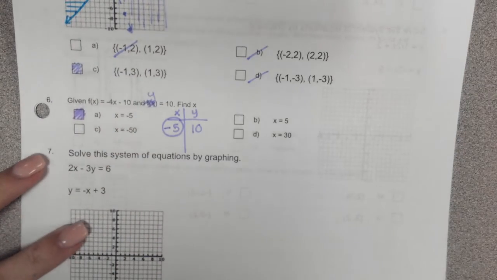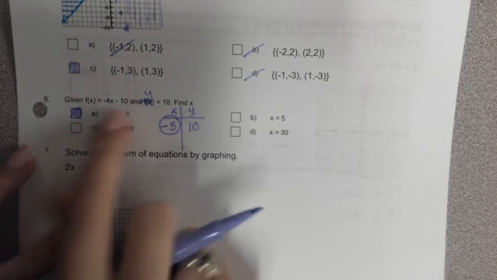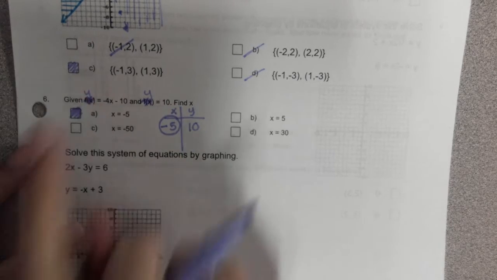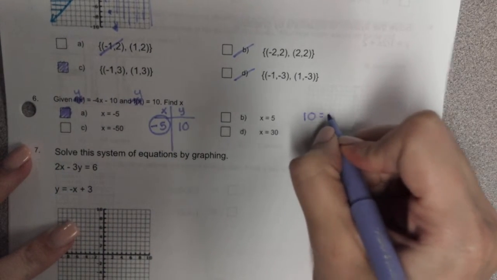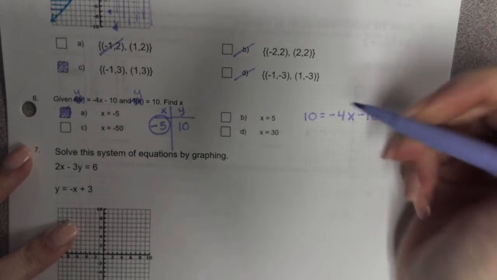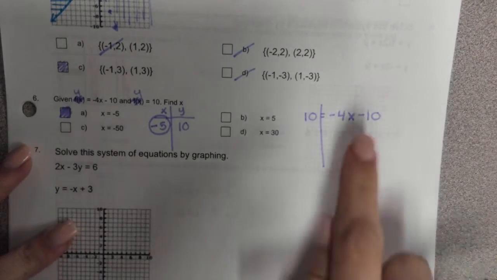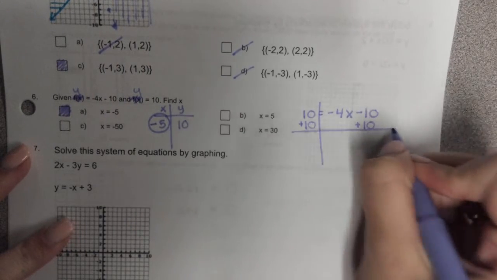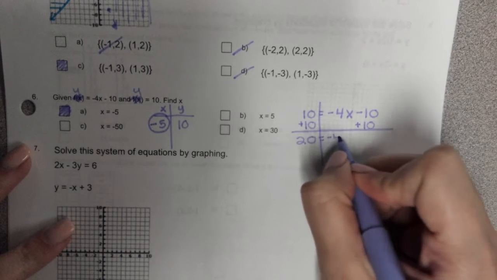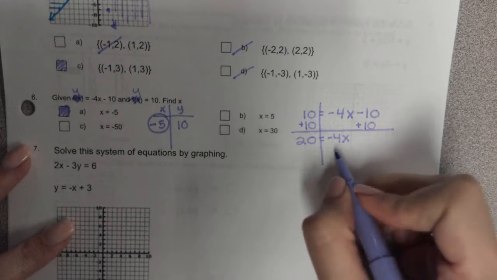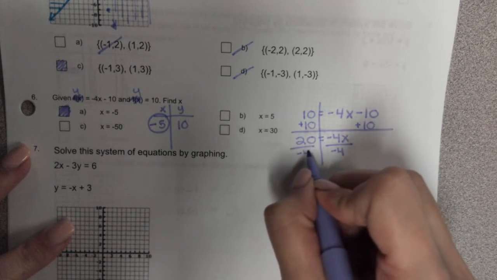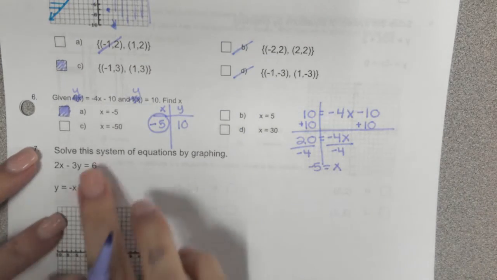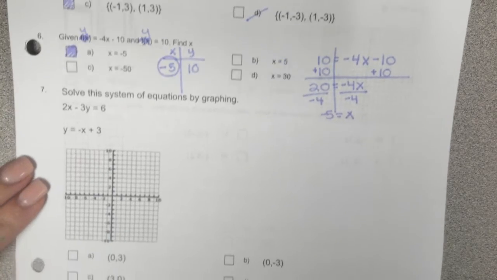Now, Miss Smith, I don't have a calculator at home. Okay, well, we can do this by hand. F of x just means y, so we're substituting 10 instead of y. So we get 10 equals -4x minus 10. This is a two-step equation. To get x by itself, you add 10 to each side, so we get 20 equals -4x. Then to get rid of that coefficient, you divide both sides by -4. So x equals -5.